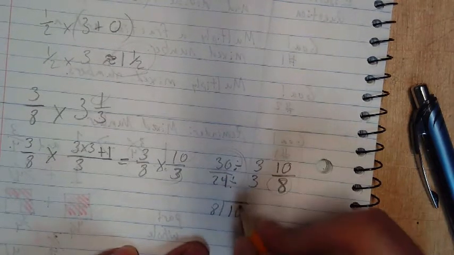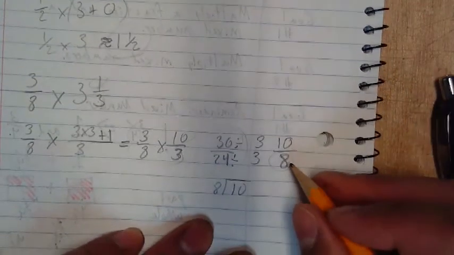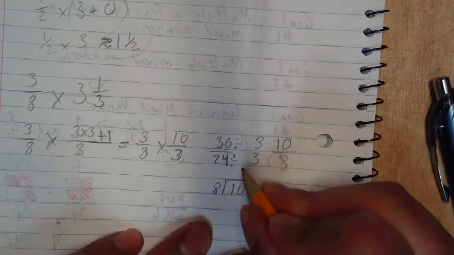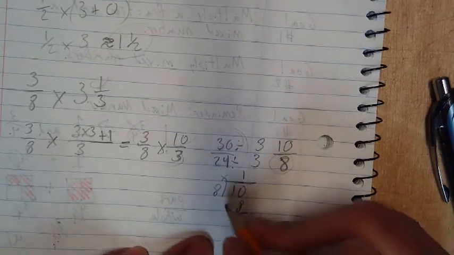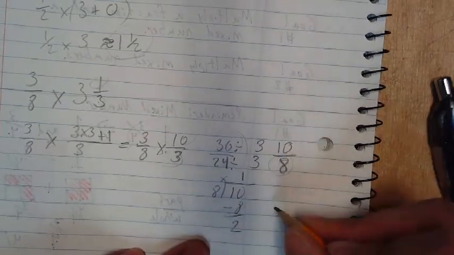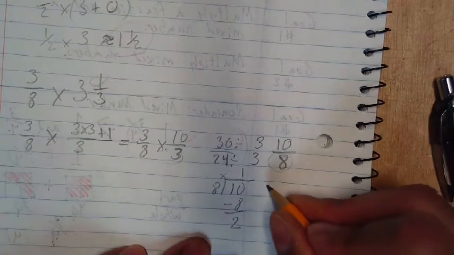My dividend is 10. Again, a fraction is another way of showing division. How many groups of 8 can I make from 10? Somebody already knew this. You can make 1. And that's pretty much it. So the answer would be 1 and 2/8.